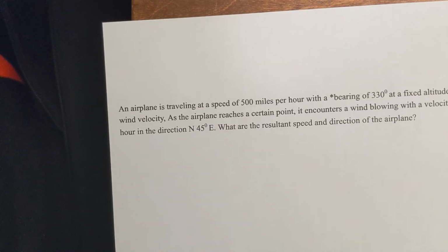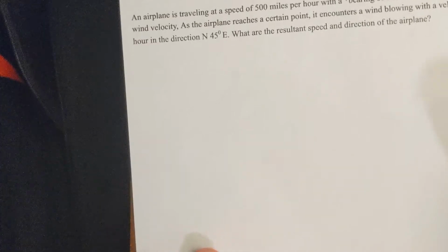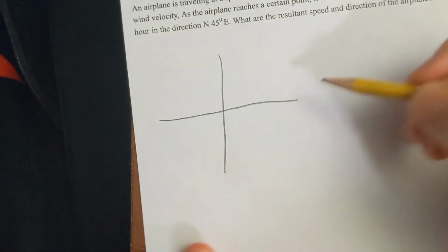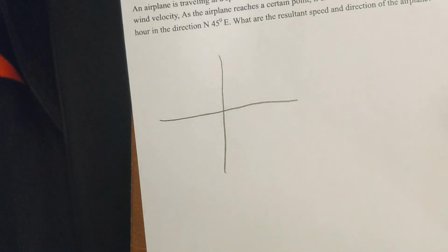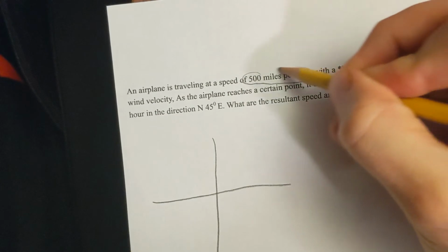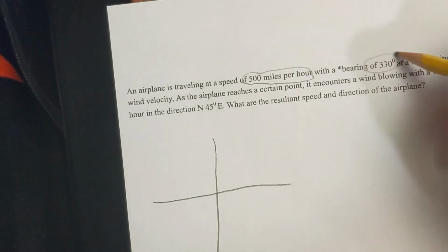Okay, so first thing I'm going to do is start with our Cartesian plane and draw where these things are. So here's just our normal graph. I know that I've got this plane traveling at 500 miles an hour, bearing 330 degrees.